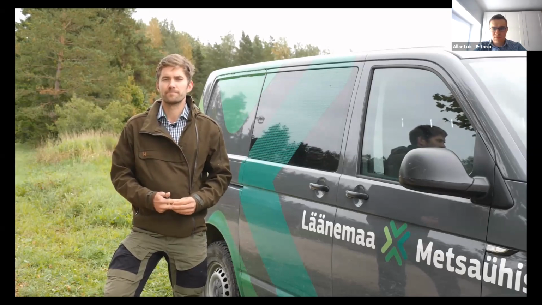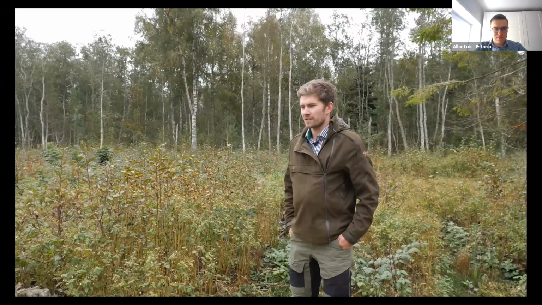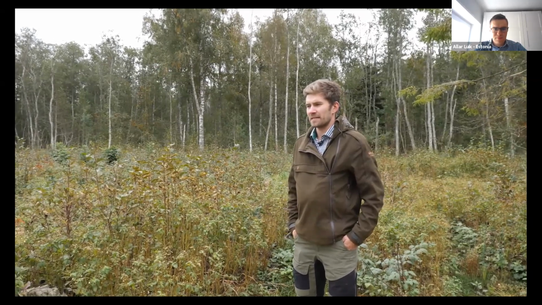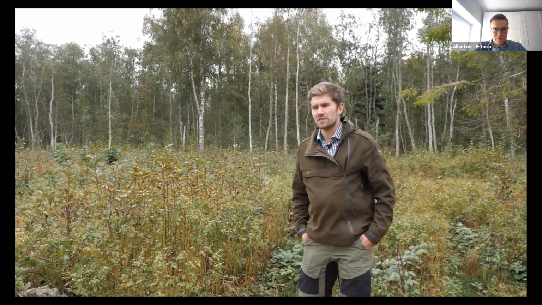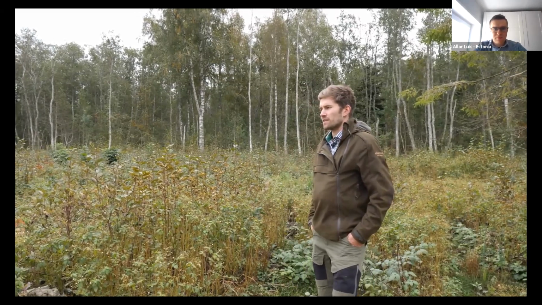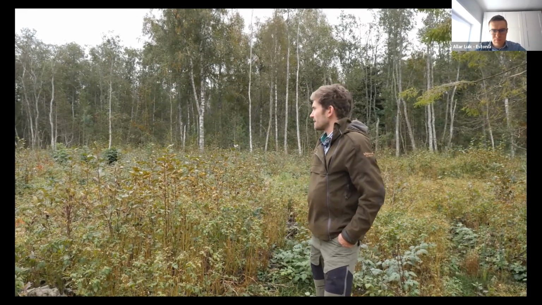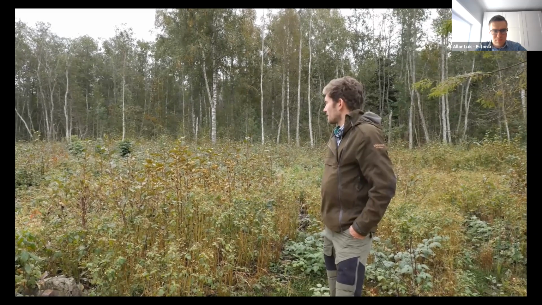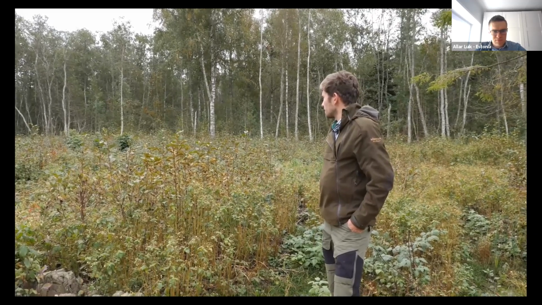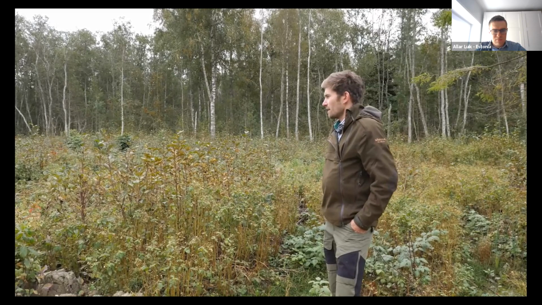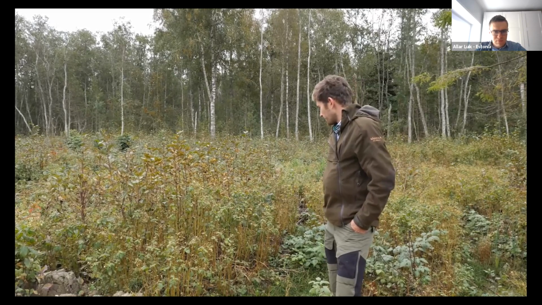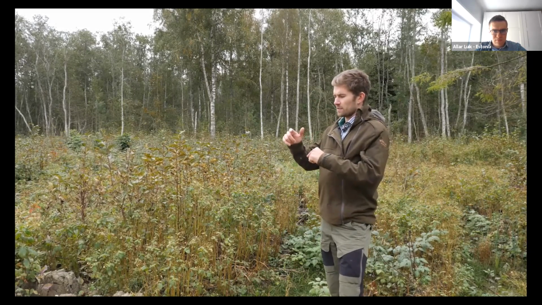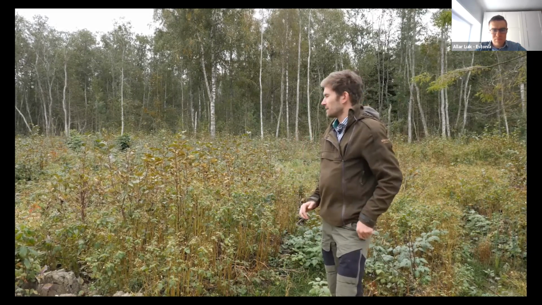So now we are on a really big estate where we planted some containerized spruces. It was in the springtime, and as you can see now, there's quite a bit of different woody vegetation growing on this estate, and the containerized spruces that we put down are like maybe 10 centimeters, 20 centimeters high.